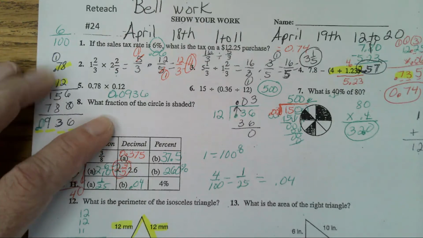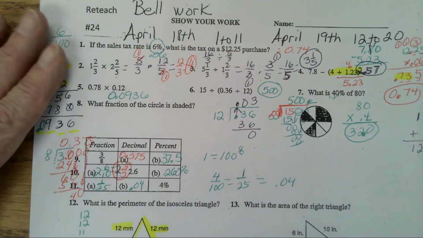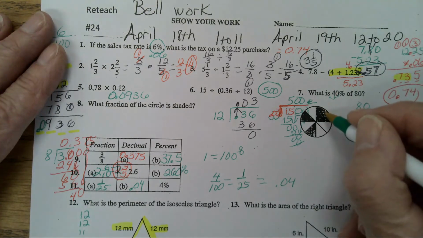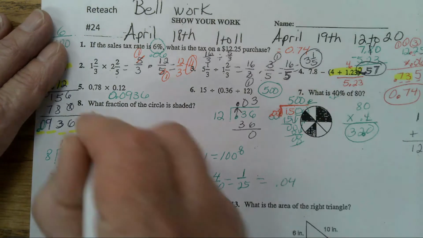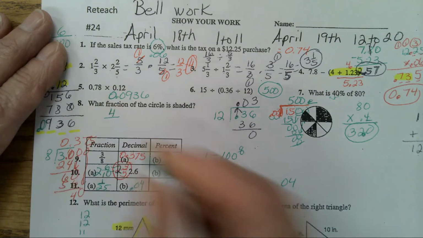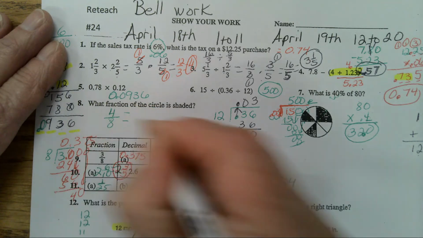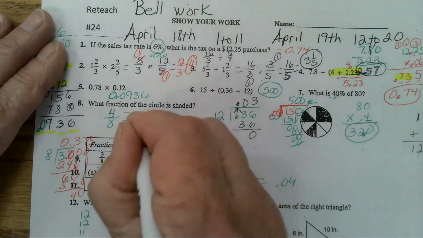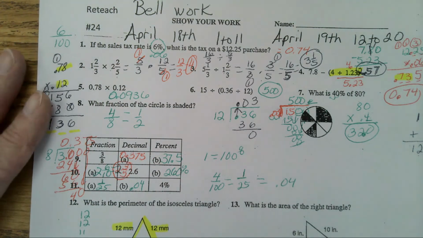In problem number 8, oh, it is a fraction. I was thinking it was there. Oh, this one's easy. What fraction of the circle is shaded? Well, that's 2 pieces right there, kids. 1, 2, 3, 4. How many pieces are there all together? 8. And what's another name for 4/8 if that's not a 1/2? You all know that 4/8 is 1/2. Thank you for reminding me to go back to number 8. Okay.